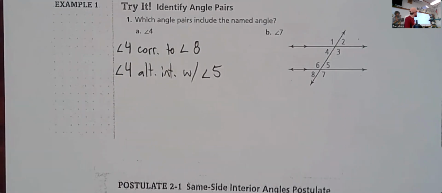Angle 7. By the way, in terms of what we're looking at so far, you'll usually have 2 different relationships that the given angle has with other angles. We are going to add one more relationship when we get to the thing at the bottom of this page. But for now, just say what 2 relationships angle 7 has and with what angles.